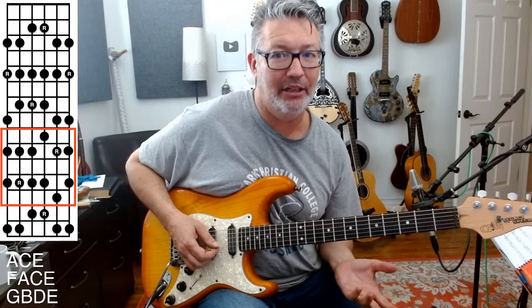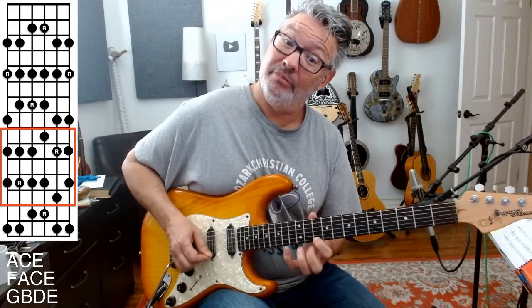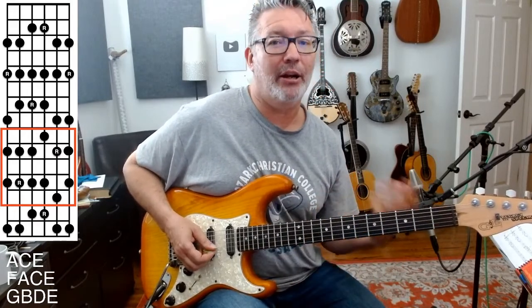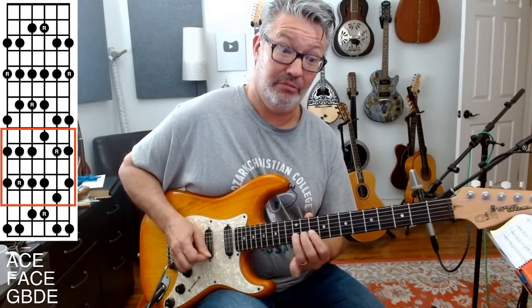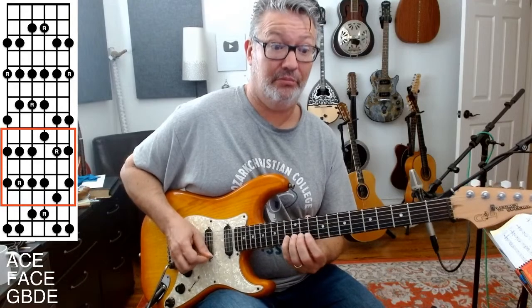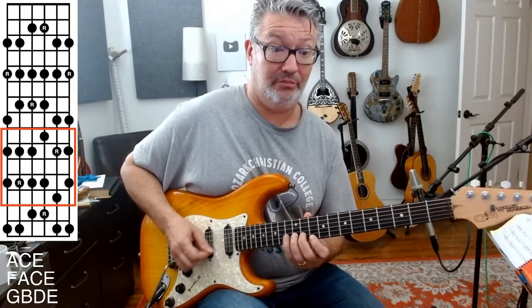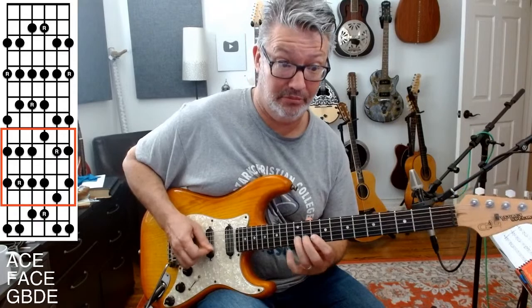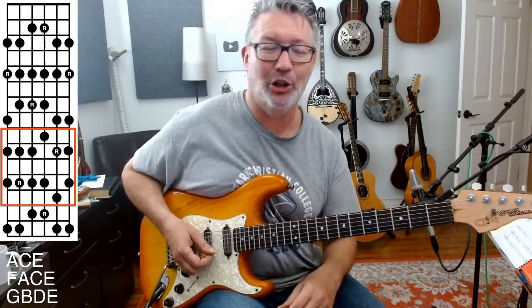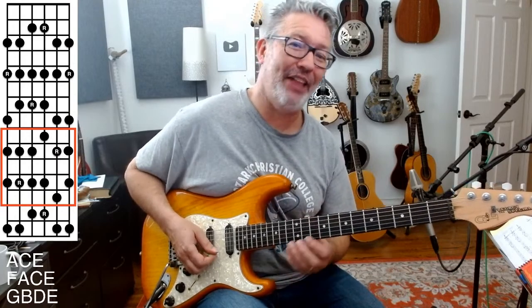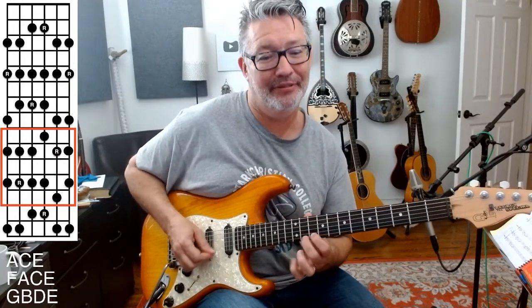I can even combine it, where I combine the diatonic and the blues. That's a little weird, getting that flat 5 and the F in there.